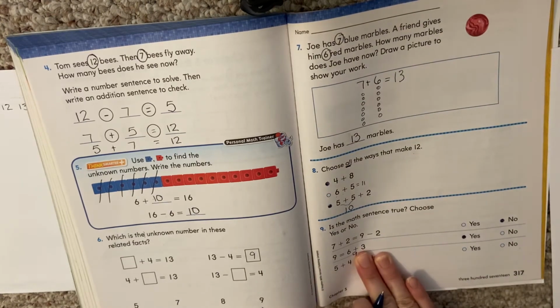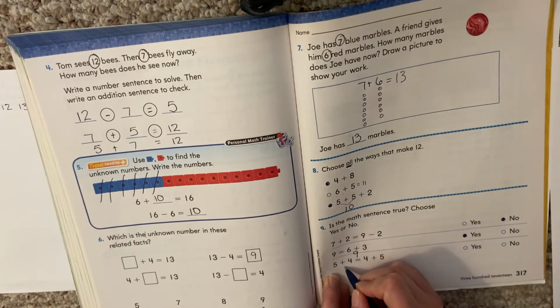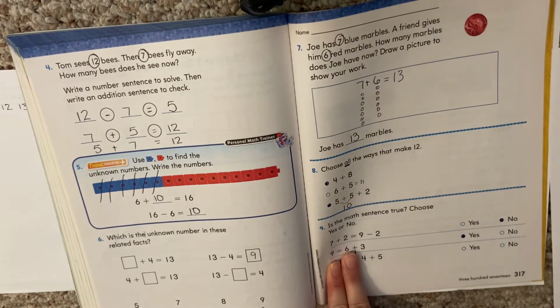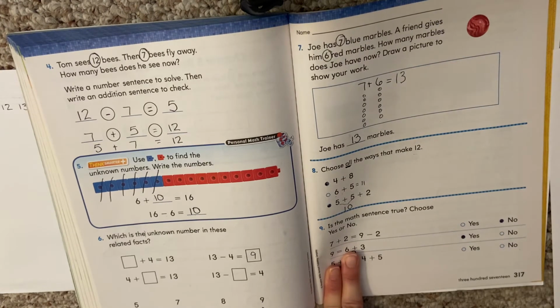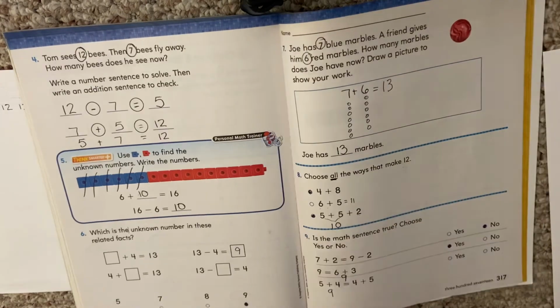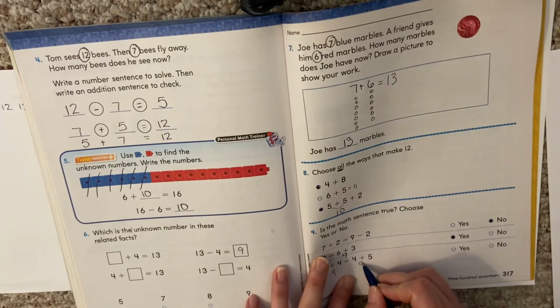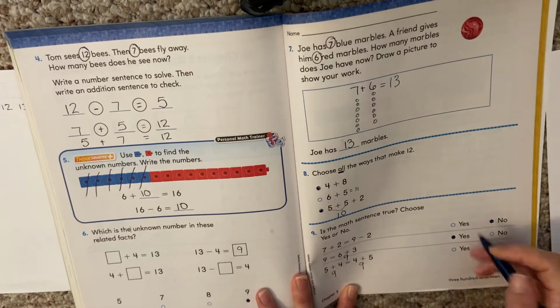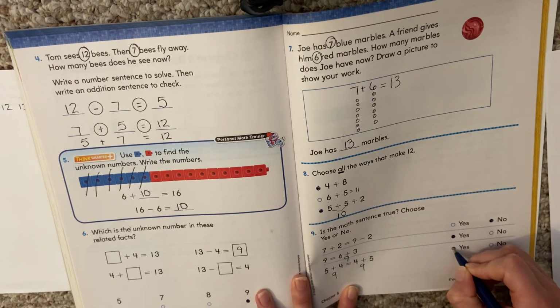Cover up the one side. 5 plus 4. Well, 5 plus 4 equals 9. So I write my 9 in. Then I cover up the other side. 4 plus 5. 4 plus 5 equals 9. So I write that in. Now I compare. Is 9 the same as 9? Yes. So I fill in the answer yes.